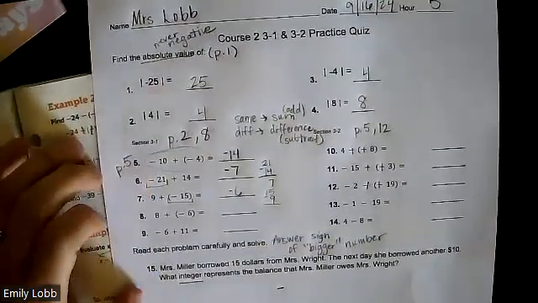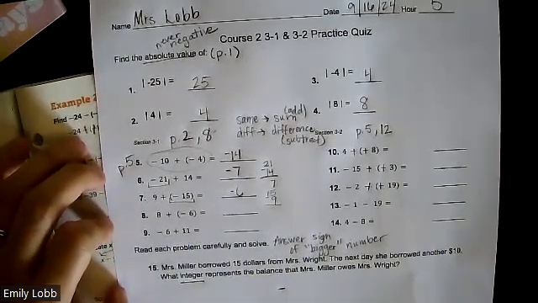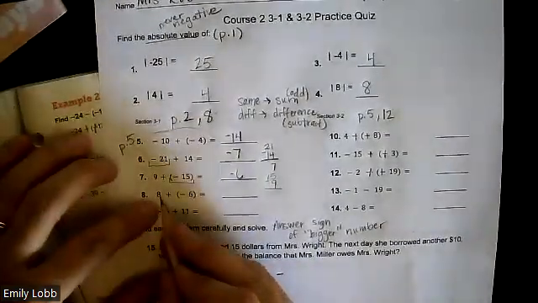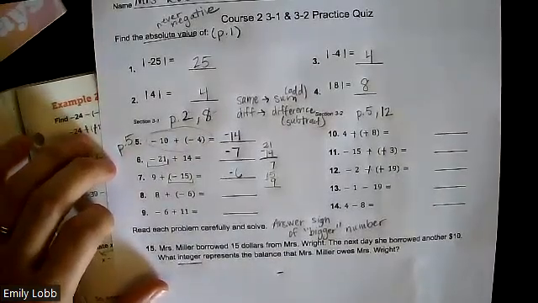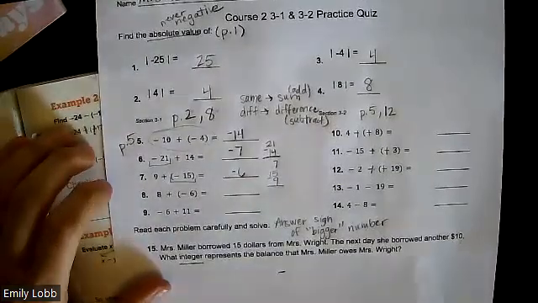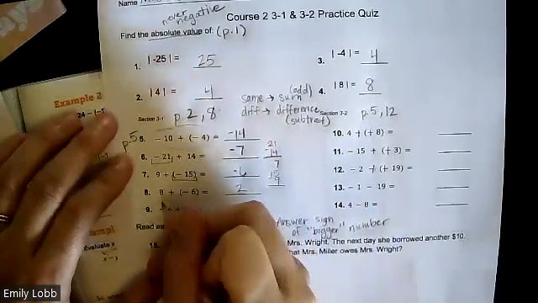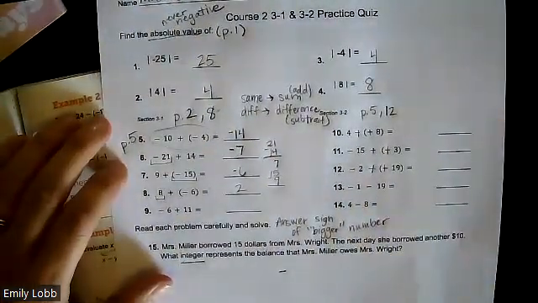Are you going to turn in your practice quiz tomorrow? Yes. Are you going to turn in your packet? Yes, please do. Here, are your signs the same or different? You have a positive and a negative, so they're different. So what's 8 minus 6? 2. So your bigger number is positive, so it's going to stay at 2.